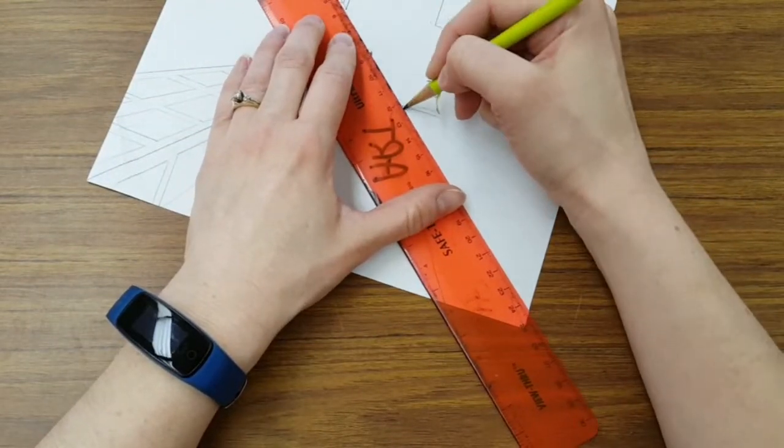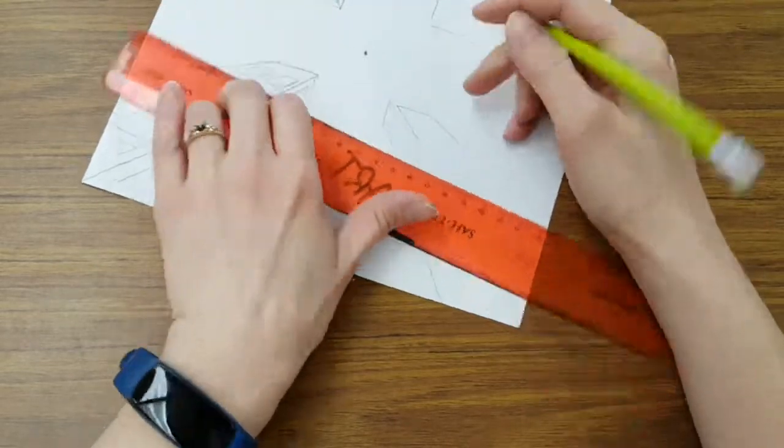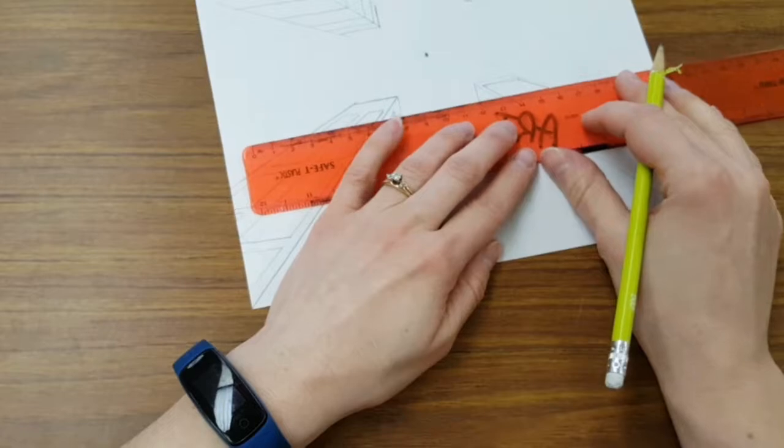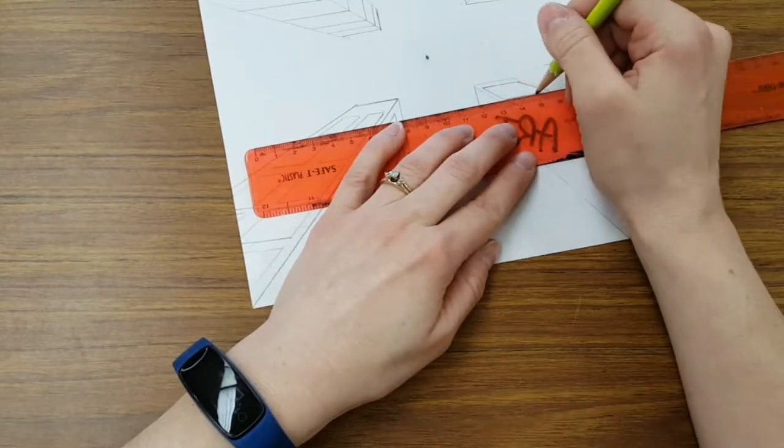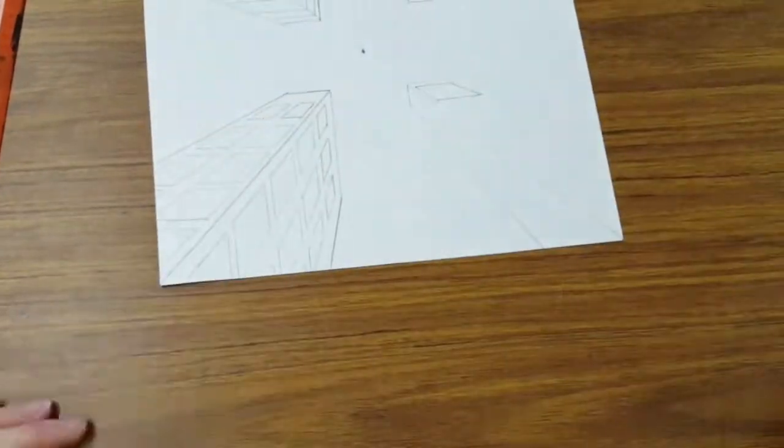Always use your vanishing point for your lines that are normally vertical. So that could be a giant screen on the building, and then I could add other windows that come down.